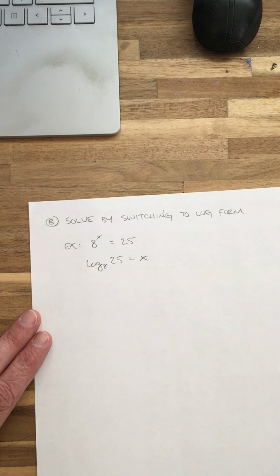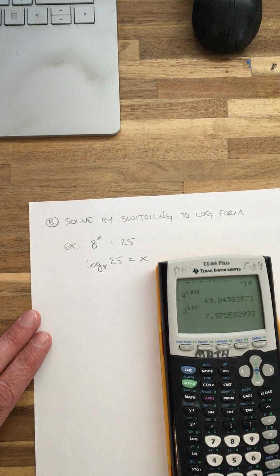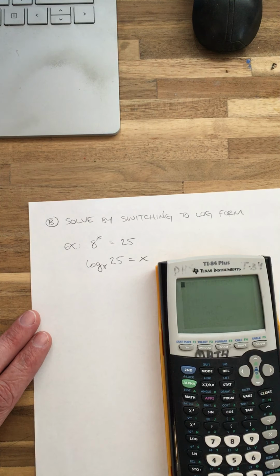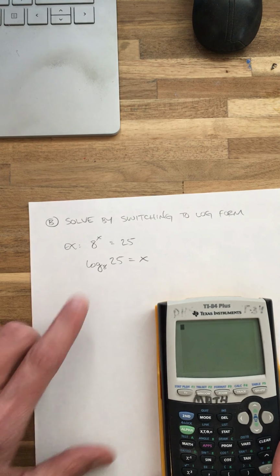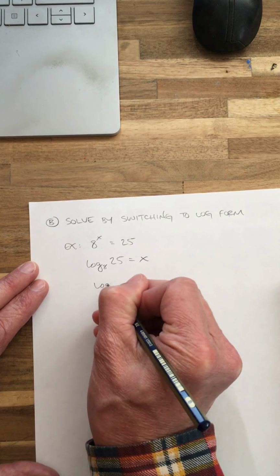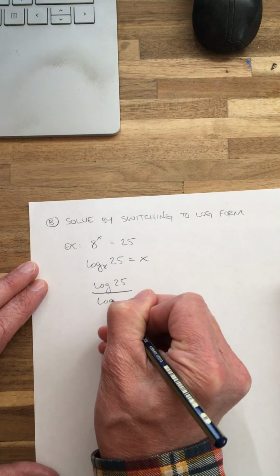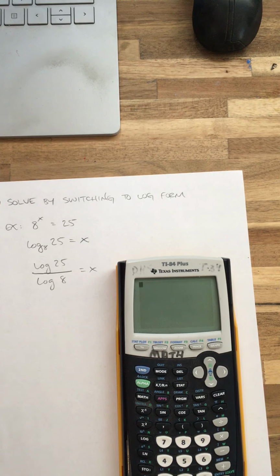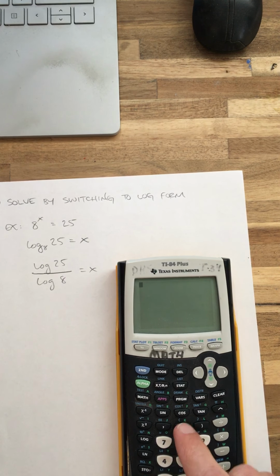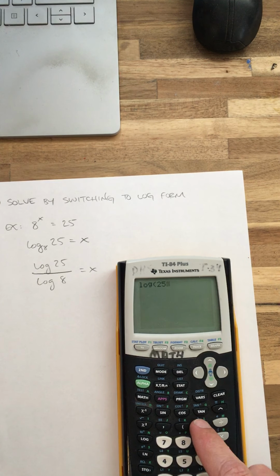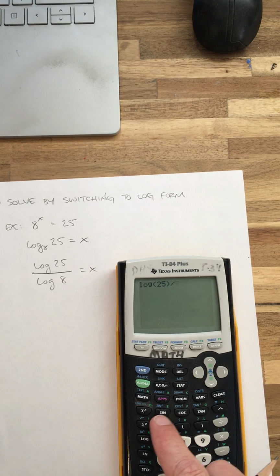Well, you can go into your calculator, okay? Clear all this. You could go into the math setting and scroll down until you hit the log base something, okay? But I think we would rather you use change of base, okay? So if you use the change of base, that's going to be the log of 25 divided by the log of 8. That equals x, okay? And now you can put that in your calculator. So, let's see. I wonder if I could do it this way. The log of 25 and then divided by the log of 8. I bet I can.